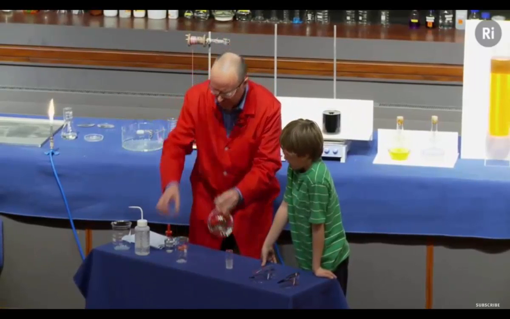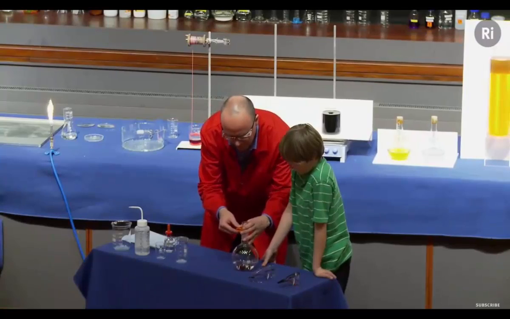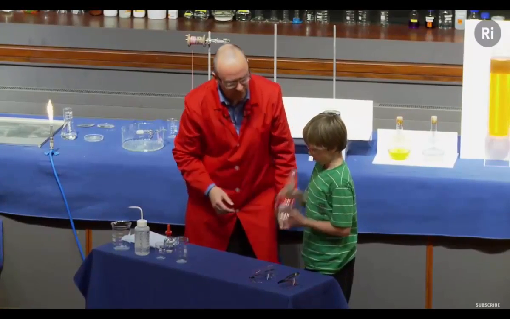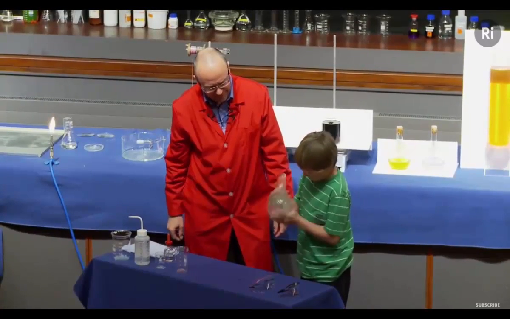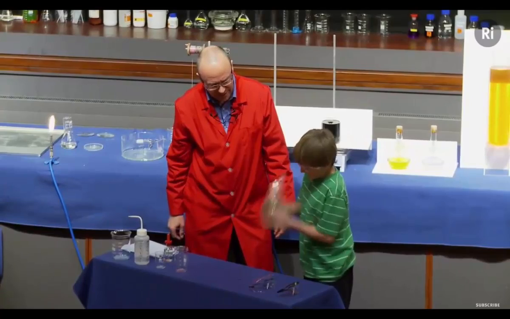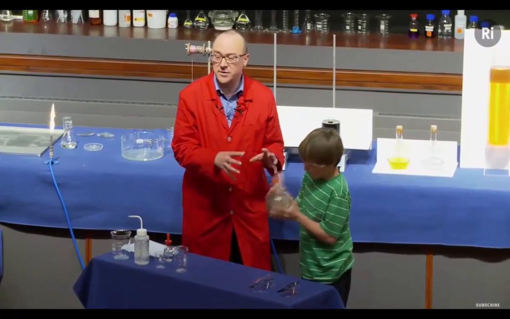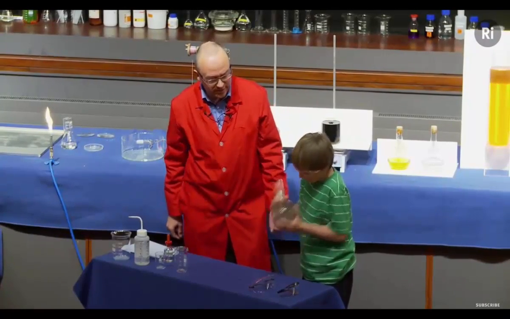So there's the glucose. Now I'm going to put the lid on, put a clip on. I'm going to give it to you, Dylan, and I want you to hold that. And I want to give it a really good shake. That's it, really hard shake, that's good. That's it, keep shaking. So what's happening inside this flask now is there is a chemical reaction taking place and it's forming a solid.